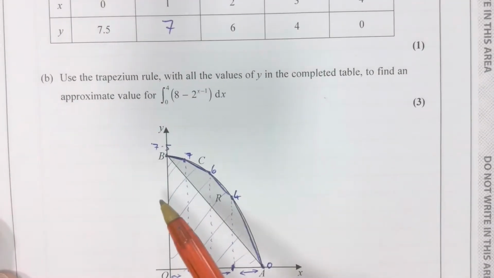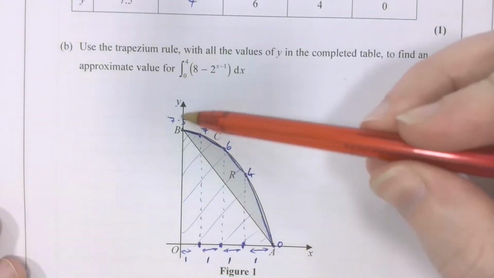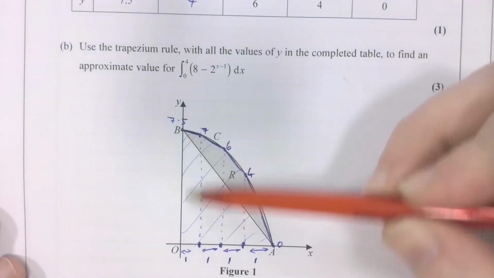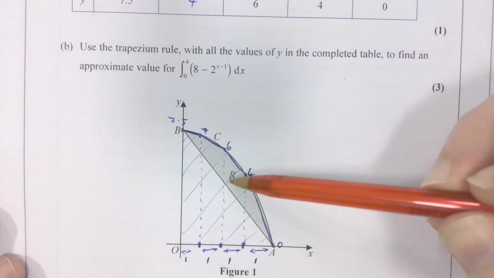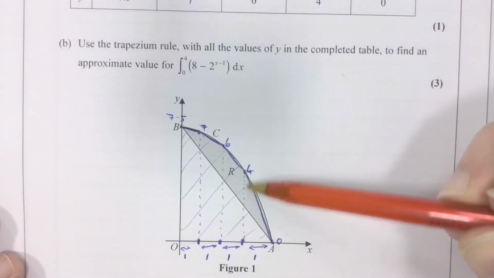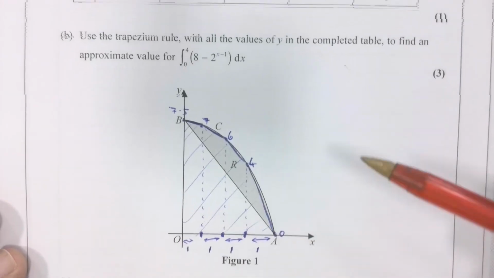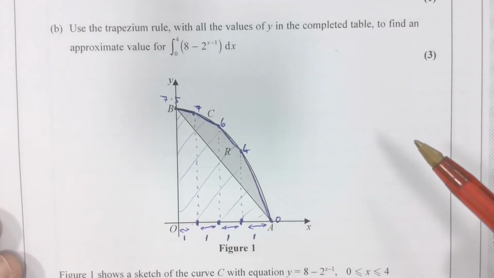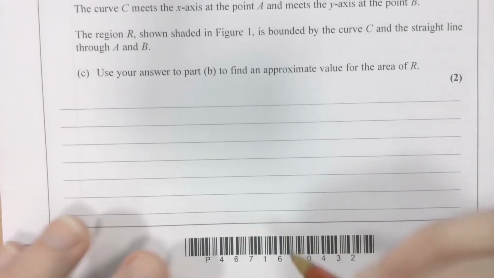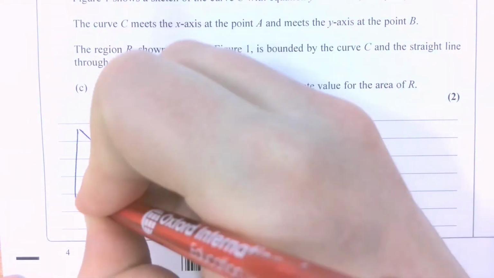The rest of the question is just using this height and this height to find the area of this trapezium, this height and this height to find the area of this trapezium, this height and this height to find the area of this trapezium, and then finding the area of this triangle at the bottom, adding it all together, and then we've effectively found the area. So, just as a reminder, when we're finding the area of a trapezium, it might look something like this.